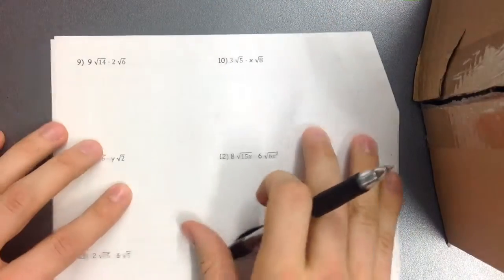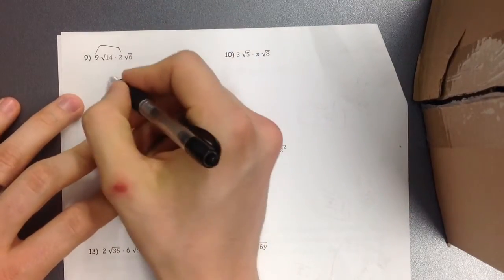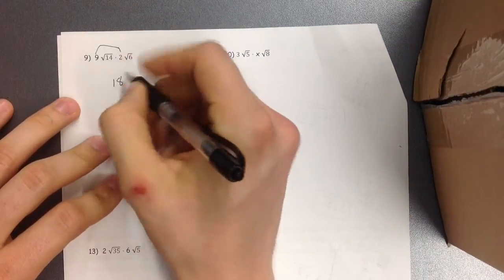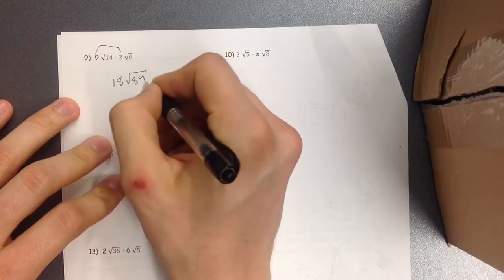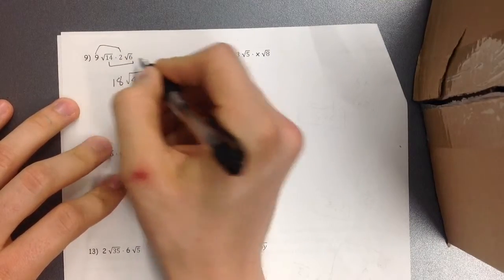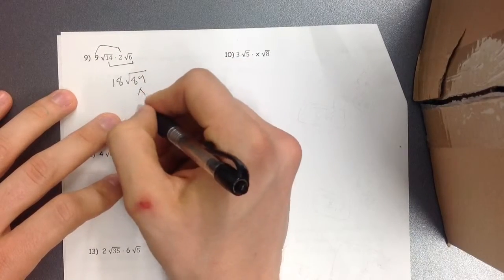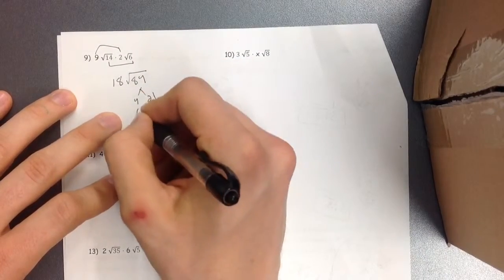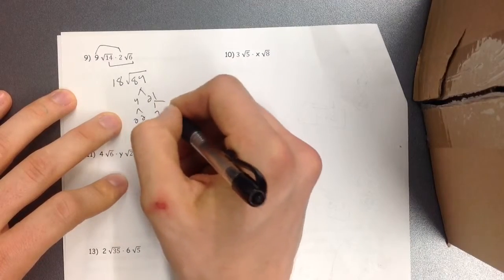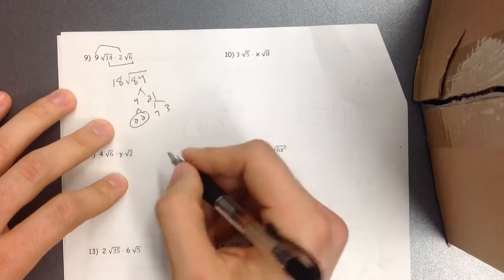What I would do on these types of problems is I would combine them first. So I have 9 times 2, which is 18. I have 14 times 6, which is 84. So the outsides multiply, the insides multiply, and then you attack it just like you did the previous problems. 84 is 4 times 21. I've got a pair of 2s. And then the 7 and the 3 are going to remain inside.